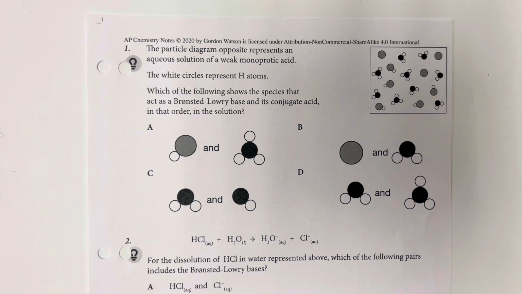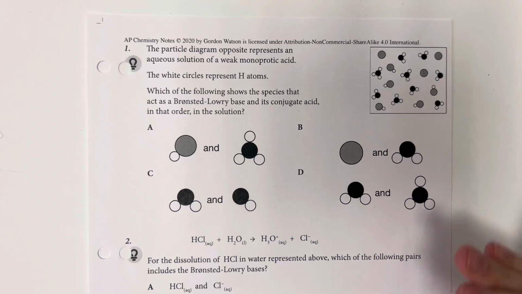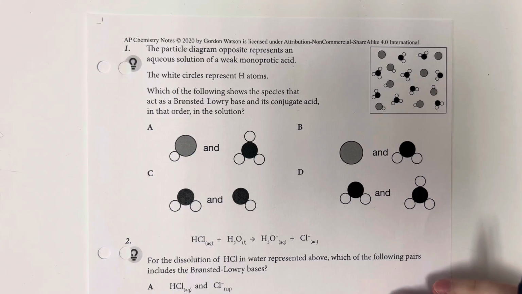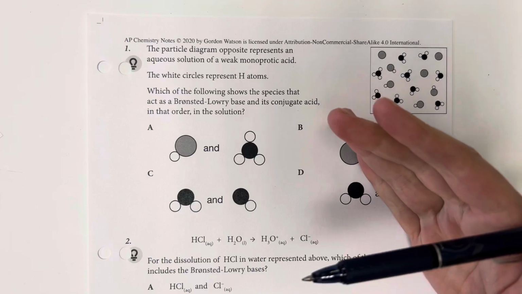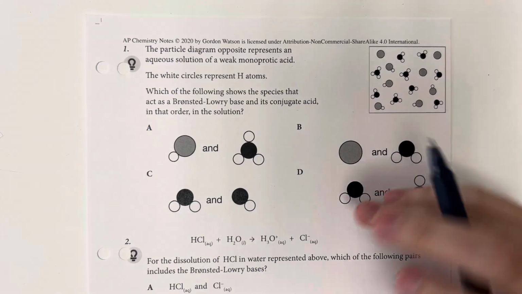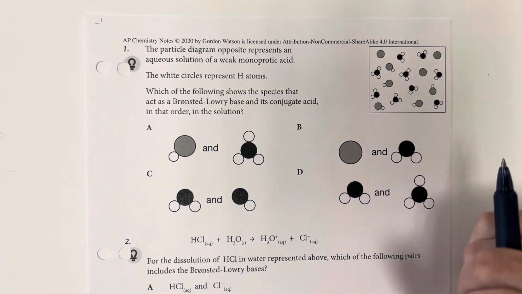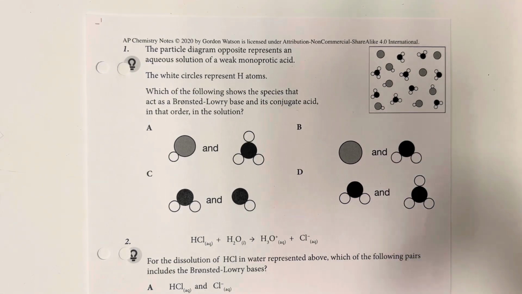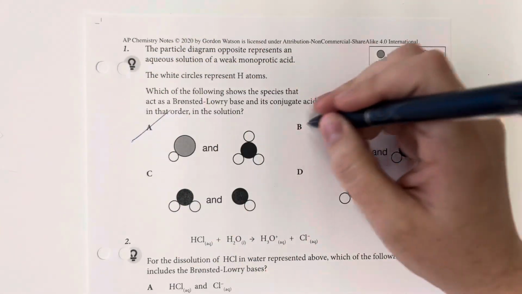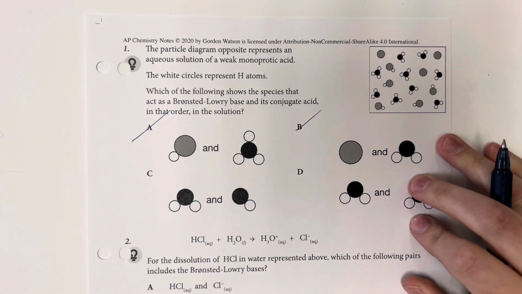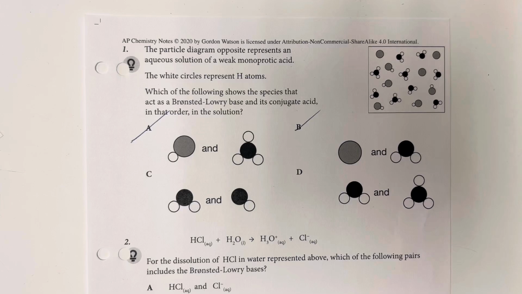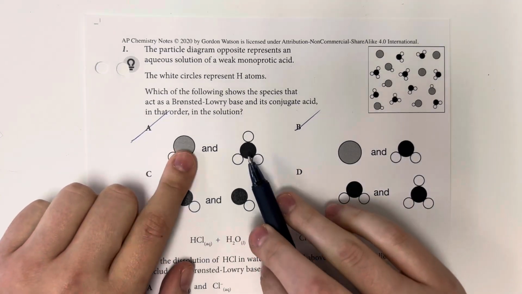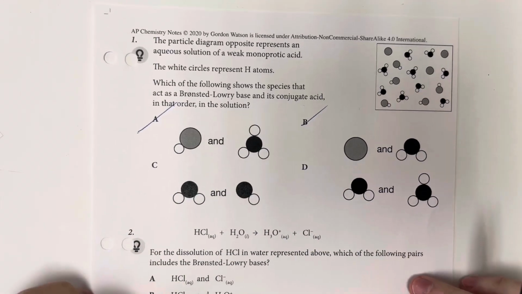Monoprotic means that we are only going to be donating one proton. Conjugate acids and bases are only going to have either an addition or a loss of a proton. We are not going to see a change in the thing that the hydrogen is bonded with. So option choice A and B are going to be eliminated because we are changing what the hydrogen is bonded to. So those are not conjugate acids and bases.